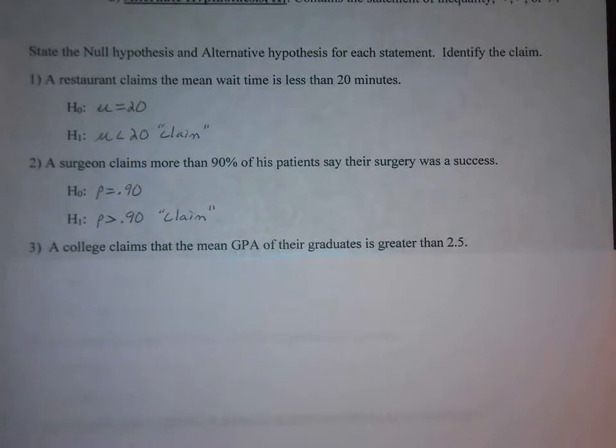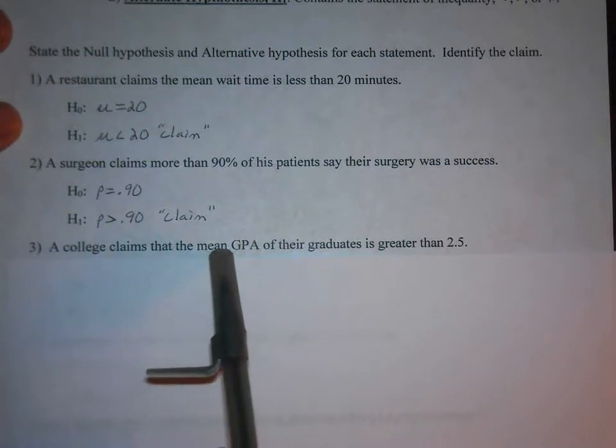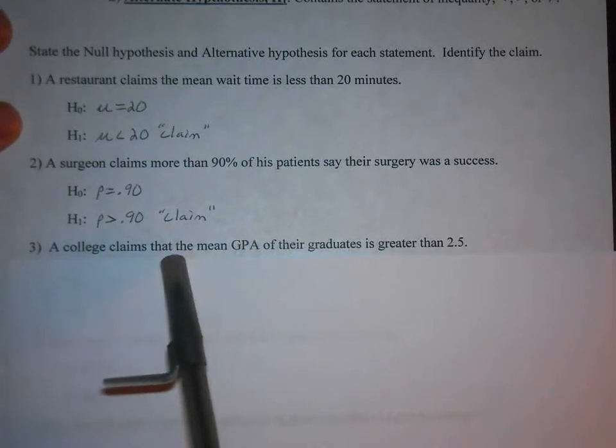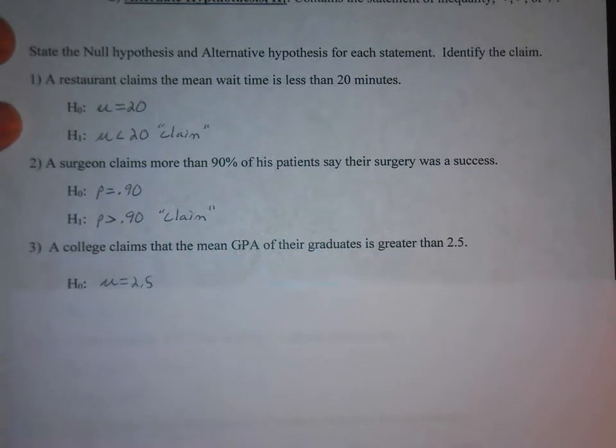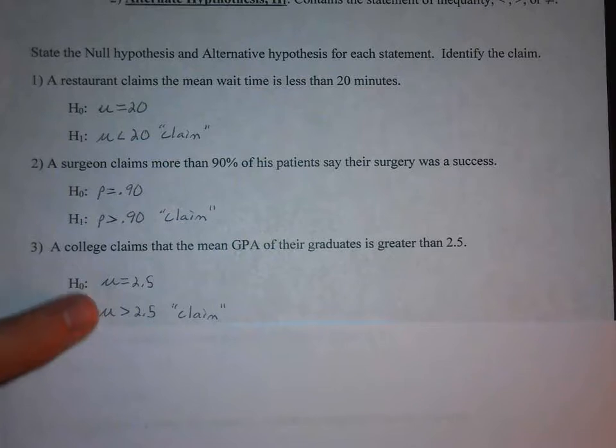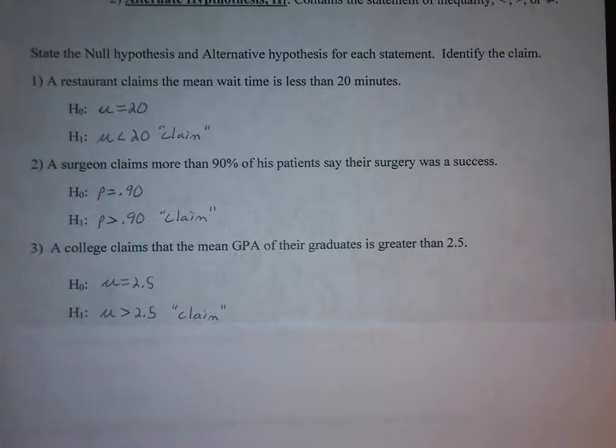Third one, a college claims the mean GPA of their graduates is greater than 2.5. Okay, so I'll give you a second to think about that. If you need to pause the video, go ahead. But I'm going to go ahead and explain it. The mean GPA, so they're trying to claim that mu is greater than 2.5. So that's their alternative hypothesis. So the null hypothesis is mu equals 2.5.